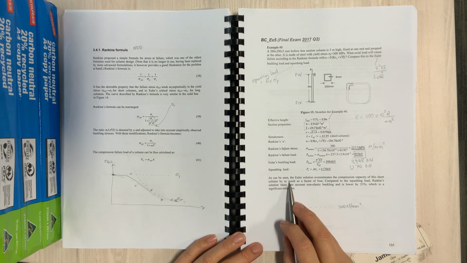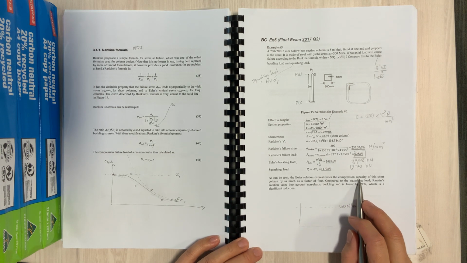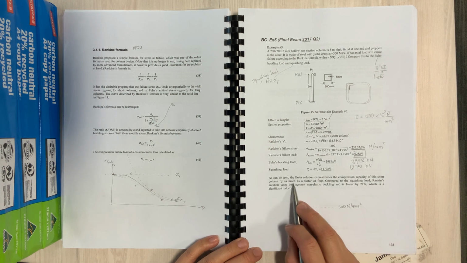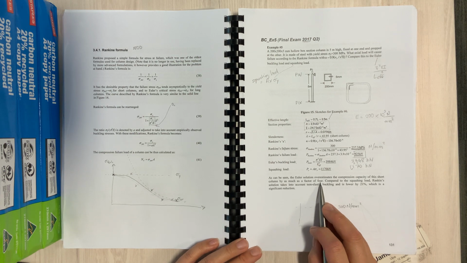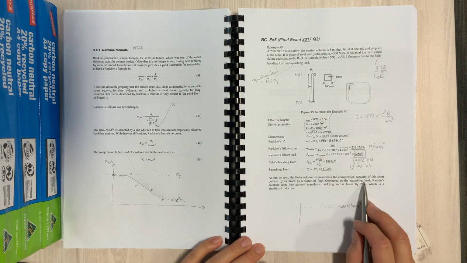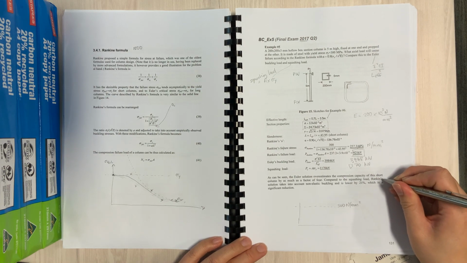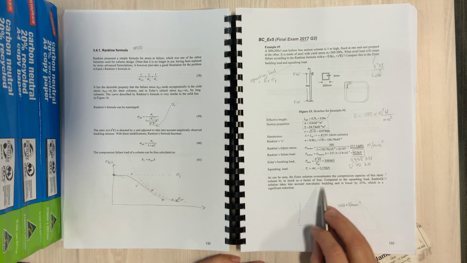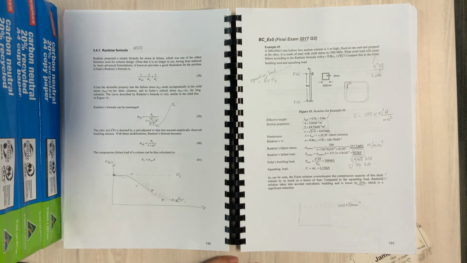So as can be seen, the Euler solution overestimates the compression capacity of this short column by as much as a factor of 4. So you wouldn't have been wise to use Euler. Compared to the squashing load, Rankine's solution takes into account the non-elastic buckling and is lower by 21%, which is a significant reduction.